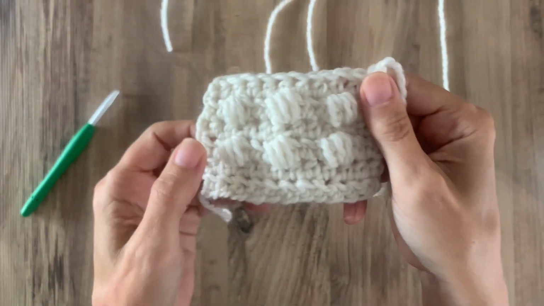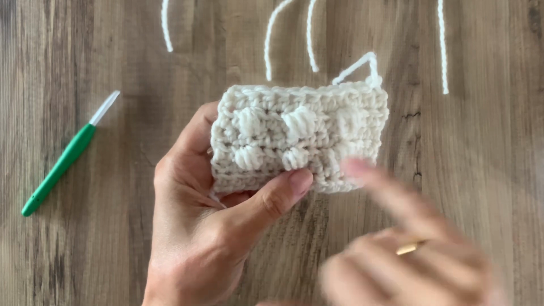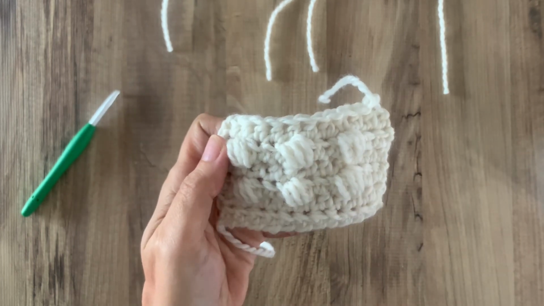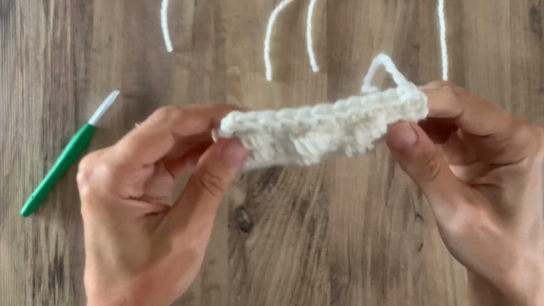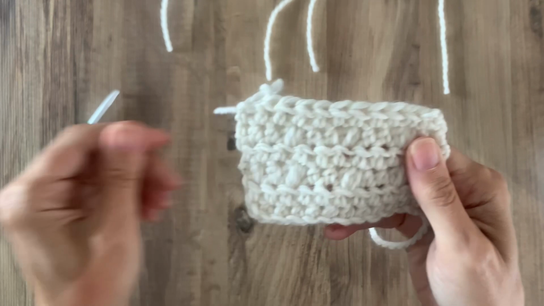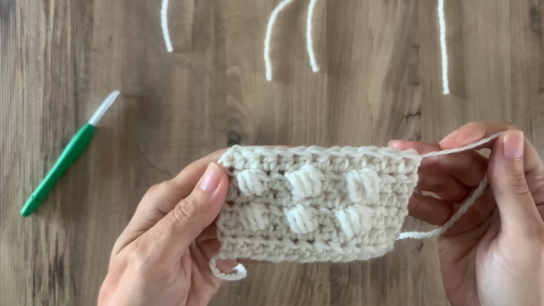So this is your classic bubble, which is made by yarning over, pulling up a loop multiple times and then pulling through all of them. I have a separate tutorial for that, which I'll link. You can see it sticks out nicely. It's got these little strands. You work this on the wrong side. It's quite flat on the reverse side. That's what I call the classic bubble.